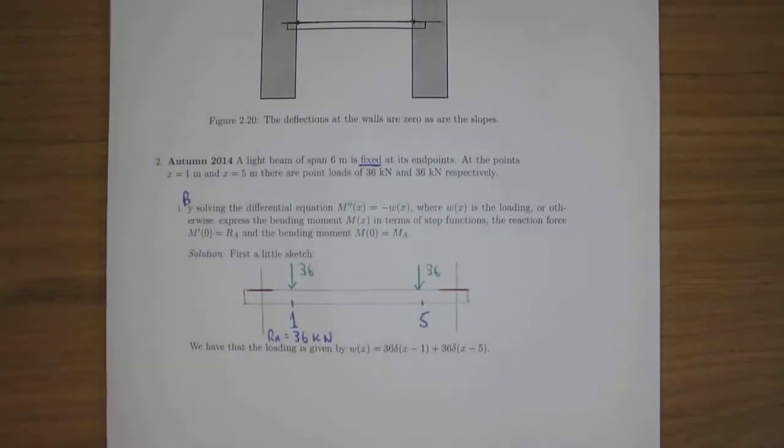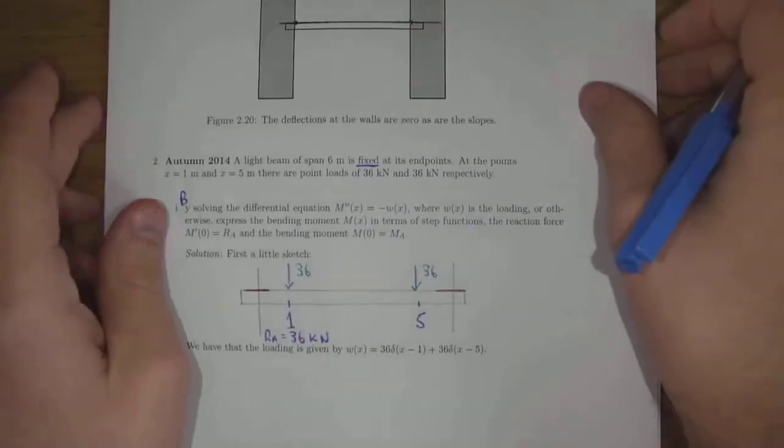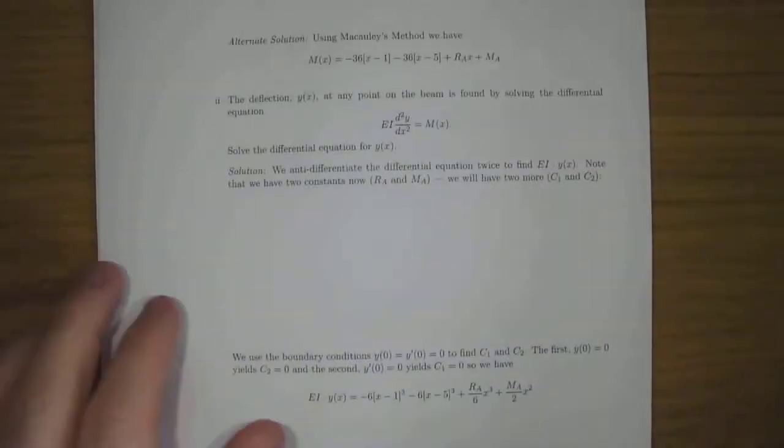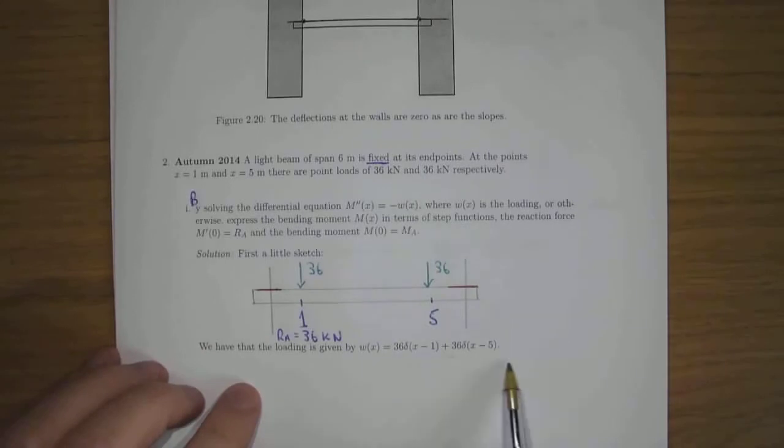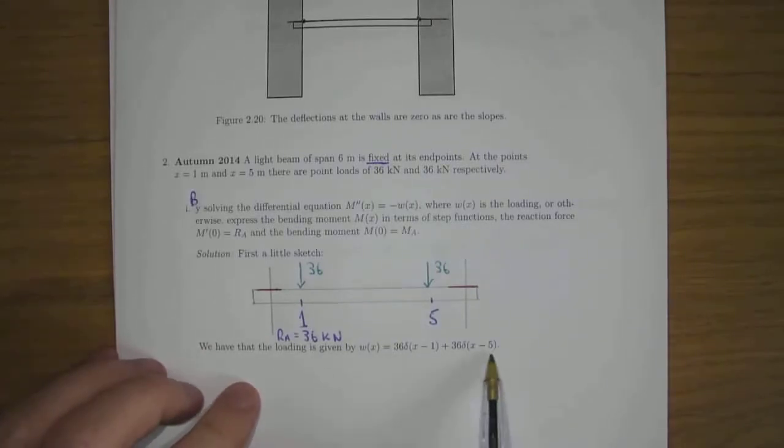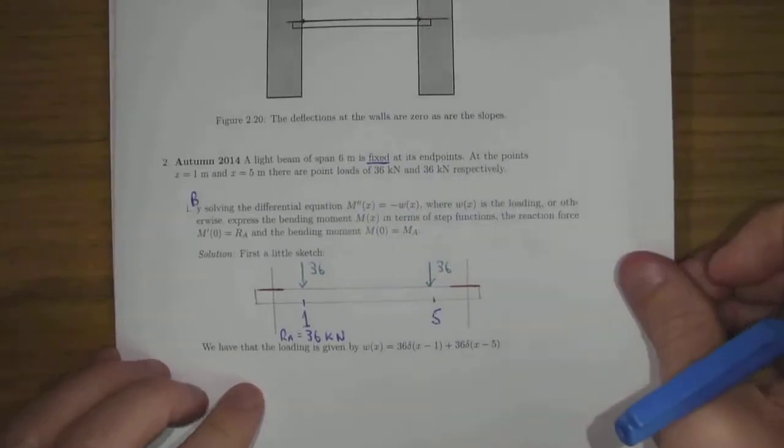But just to show the method for if it's not symmetric, I'm going to do it the long way, basically, not pretending that. Okay, so the loading is 2 delta functions, 36 delta x minus 1 plus 36 delta x minus 5. Right. So now we solve the differential equation. The differential equation is m double dash of x is equal to minus this. Now minus this, if you like, minus 1 times this will be minus, and minus 1 times this will be minus.